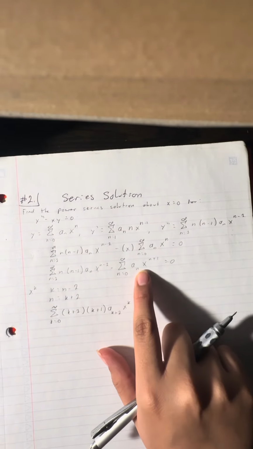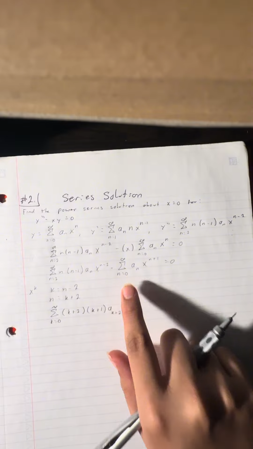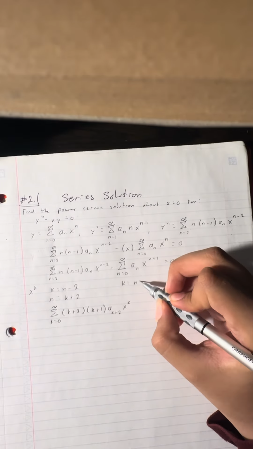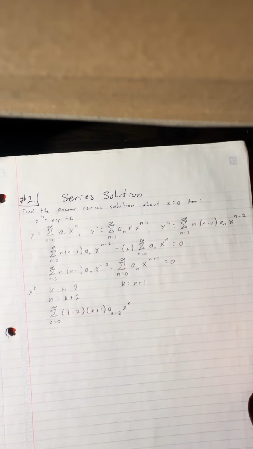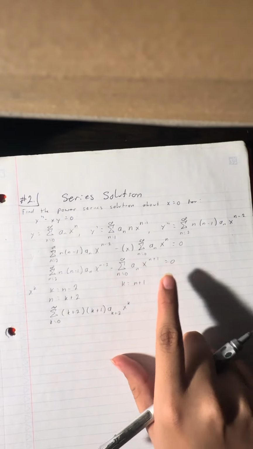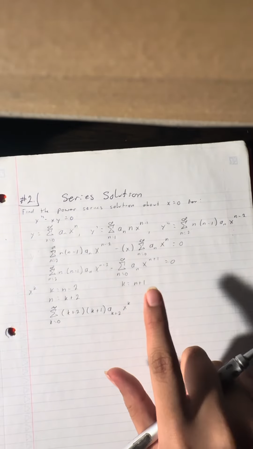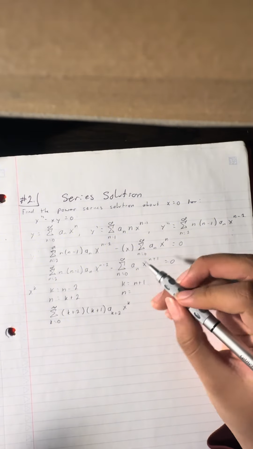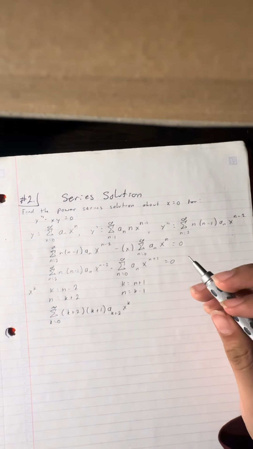Now for the second part, k is going to be n plus 1. Oh, wait. No, okay. Yeah, so k is going to be n plus 1, and if we solve for n, n equals k minus 1.